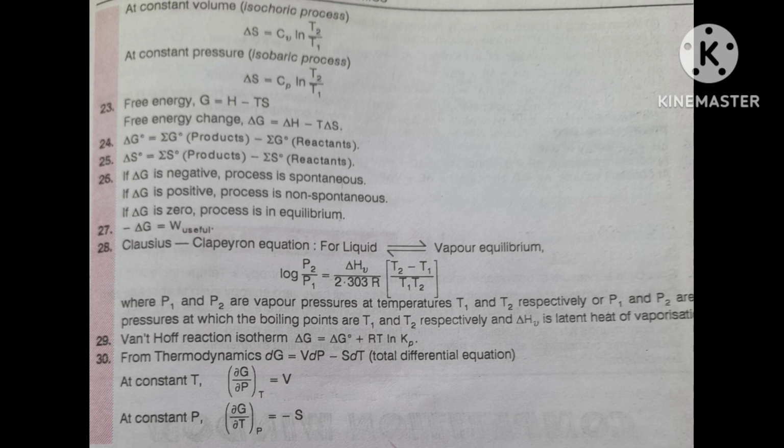That's why this relation is also called the total differential equation. Again, dG is equal to V dP minus S dT.